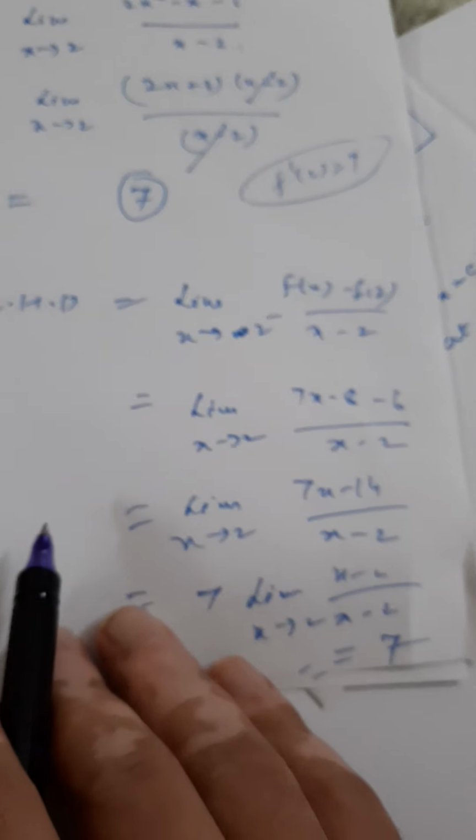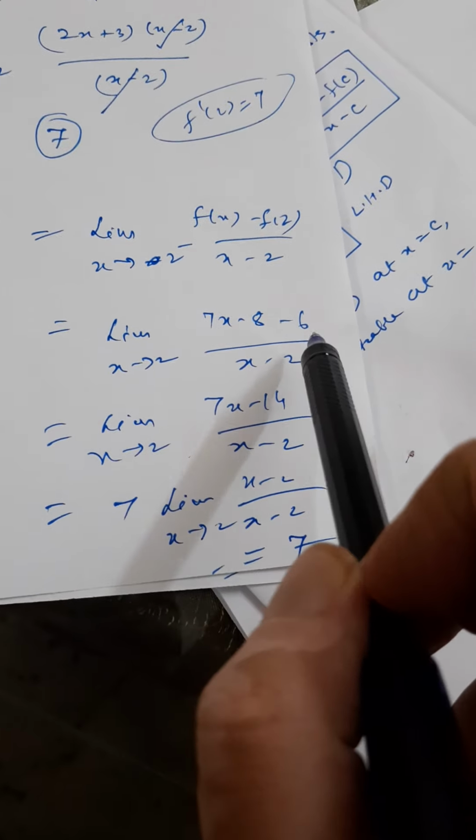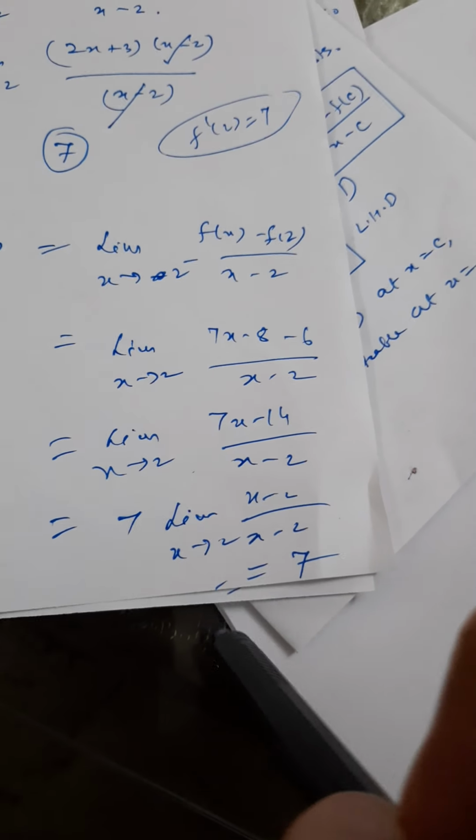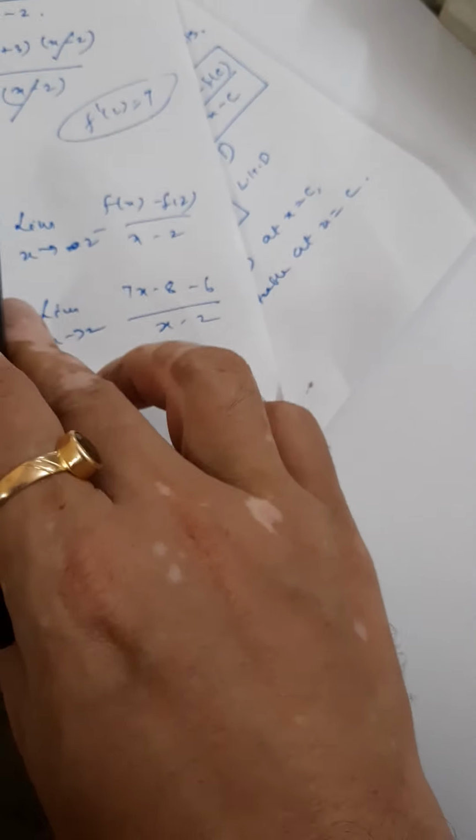Similarly in the left hand derivative, x tends to 2 minus, you have 7x minus 8, f(2) is 6, so minus 6 upon x minus 2. Here 7 is common and it's 7. So the right hand derivative equals the left hand derivative equals 7. So f dash of 2 is equal to 7.